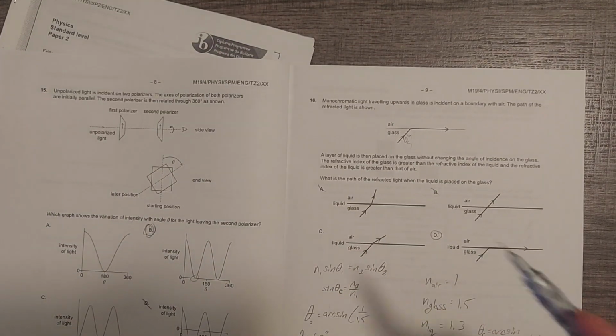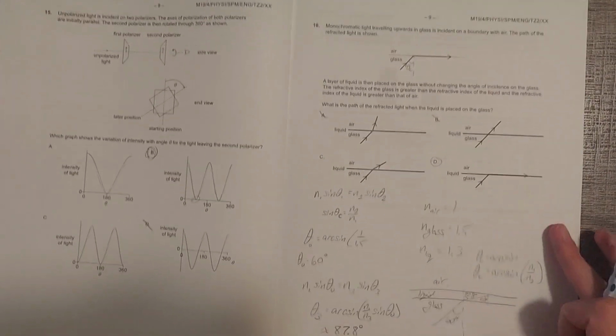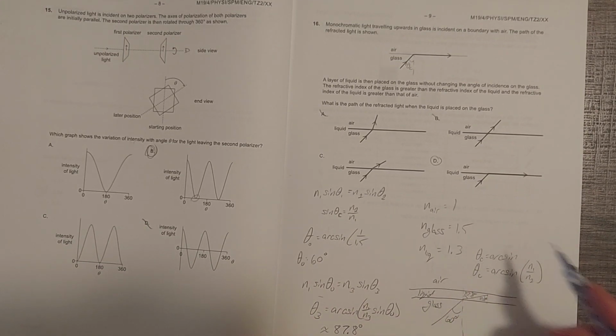Number 16, this one's pretty tough. Down here, I was working on an example to demonstrate why this happens.